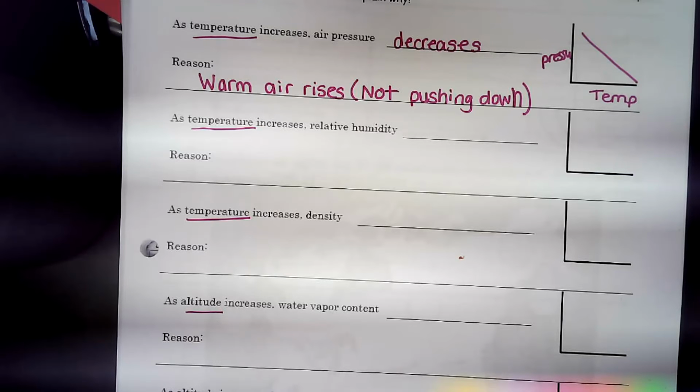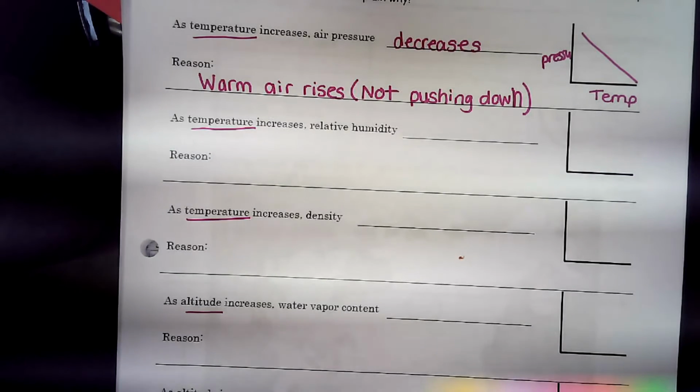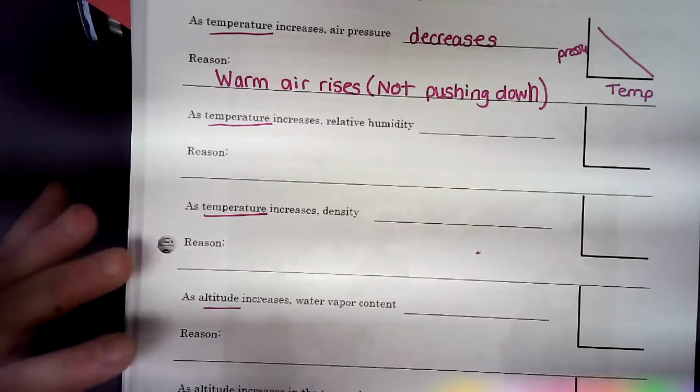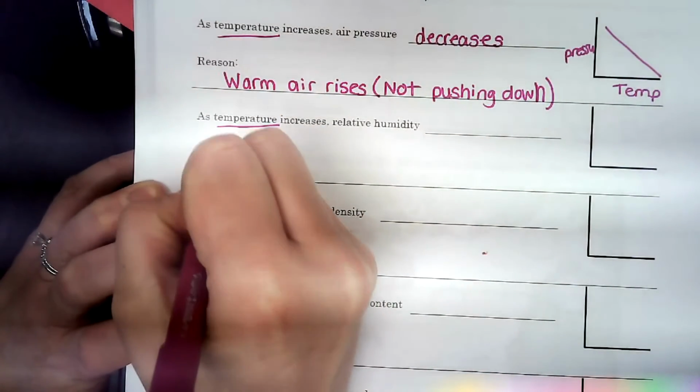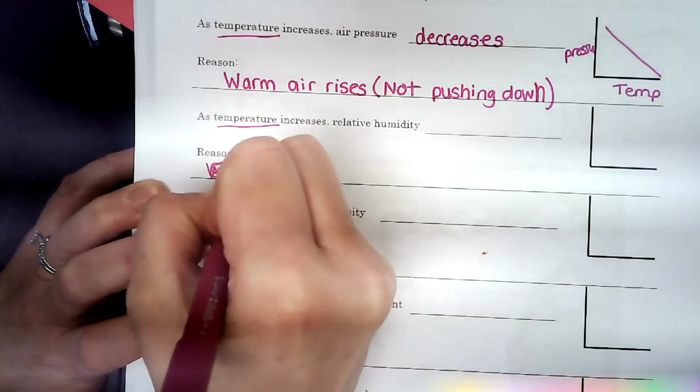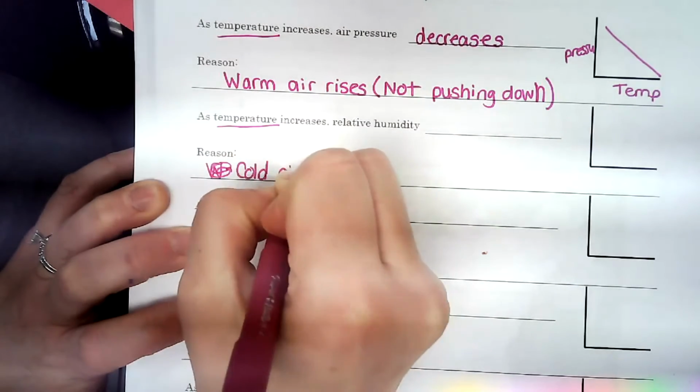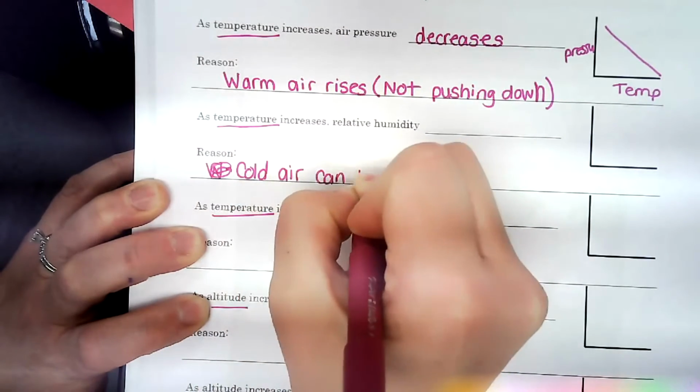So that full jug of cold air does not equal a full jug of warm air. So, the key words here are cold air and cold, less water.